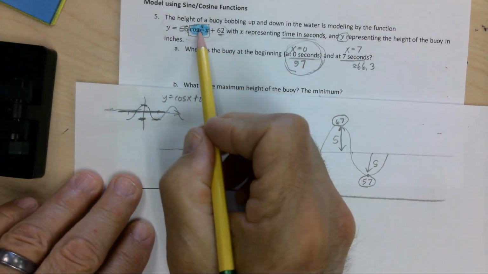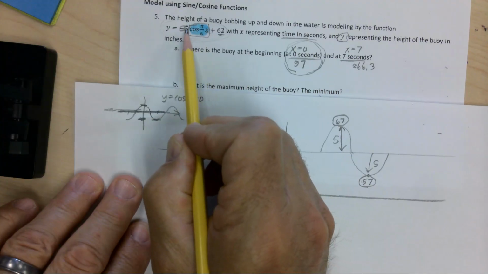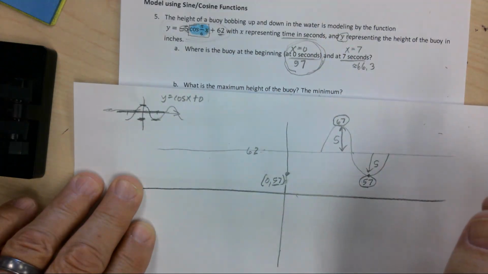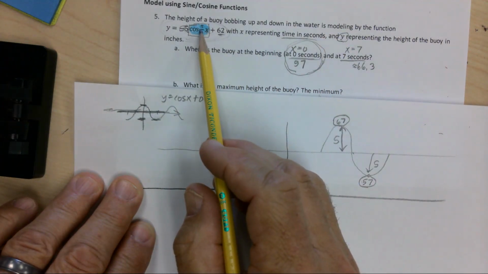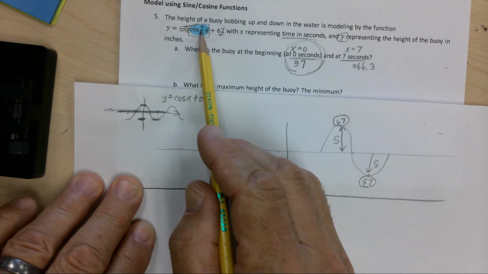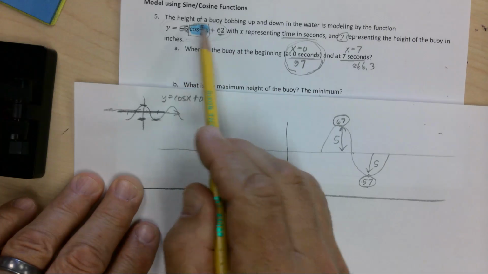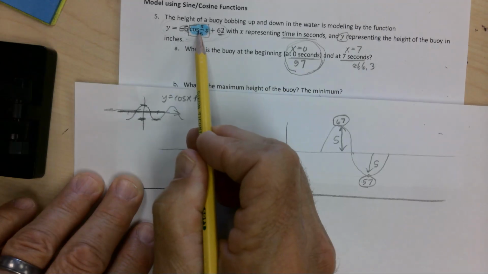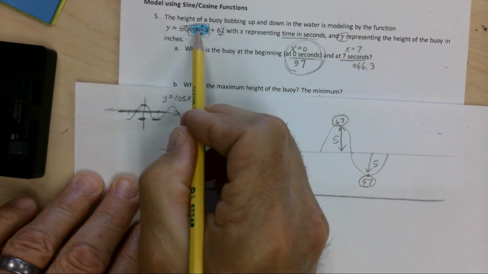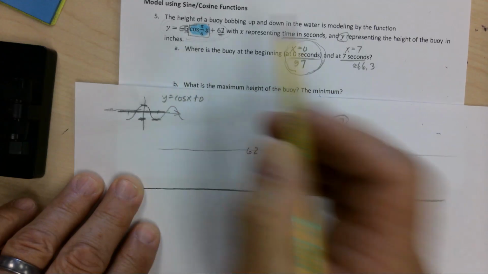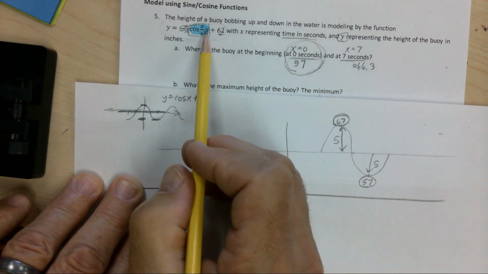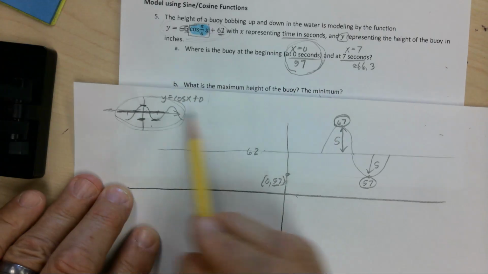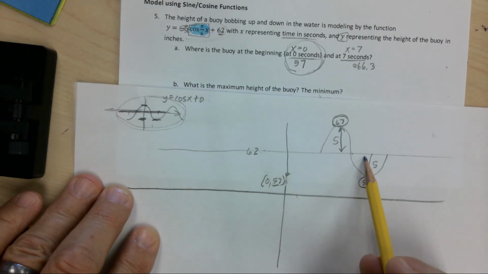Because what's the biggest number this can be? 1. 1 times -5 is -5. -5 plus 62 is 57, so it spits it out if you just use a little common sense. The lowest this could be is -1. If we pop that in there, -1 times -5 is 5, 5 plus 62 gives us a 67. You could do it with just sheer common sense, knowing your parent function. But I think most of you would probably go down this road.